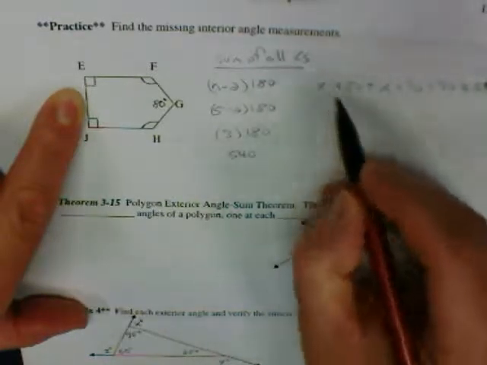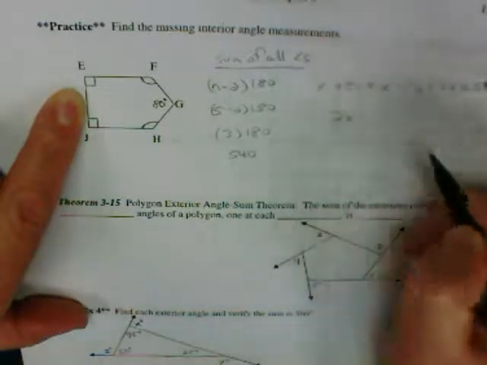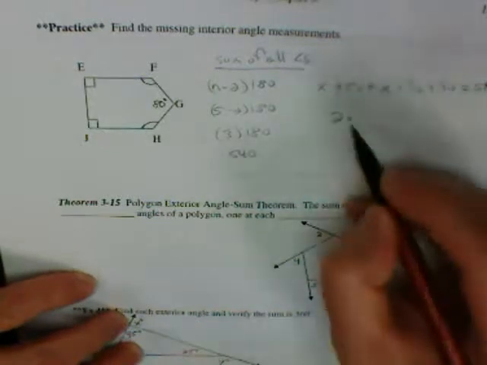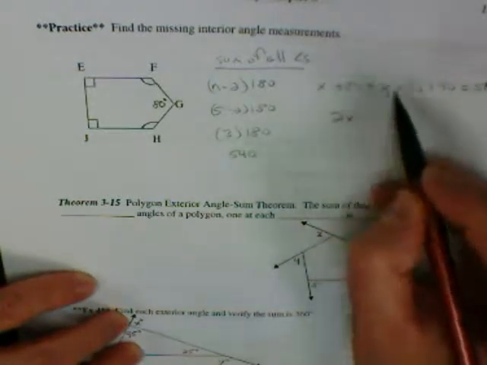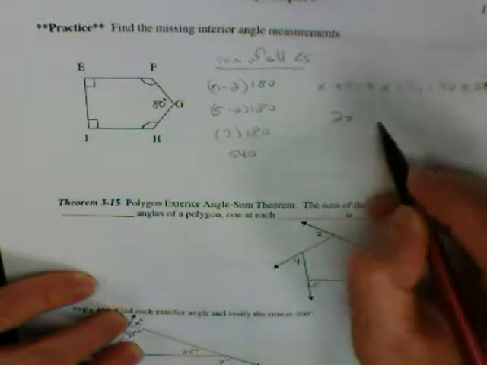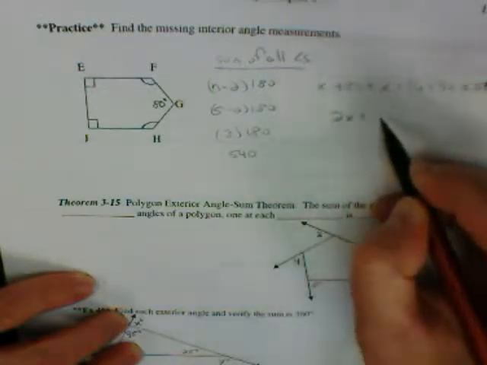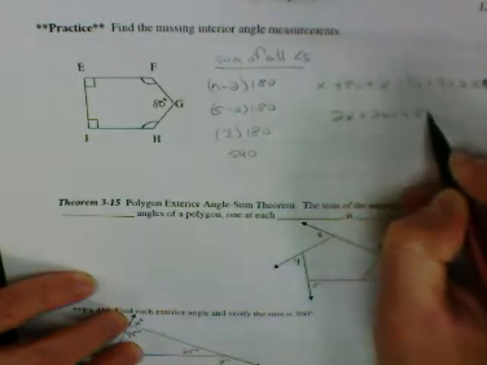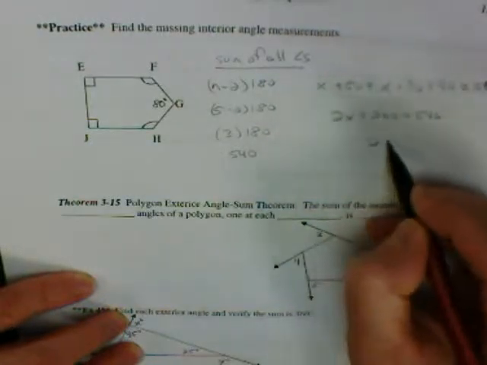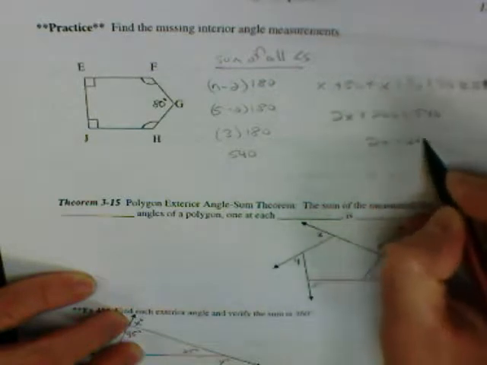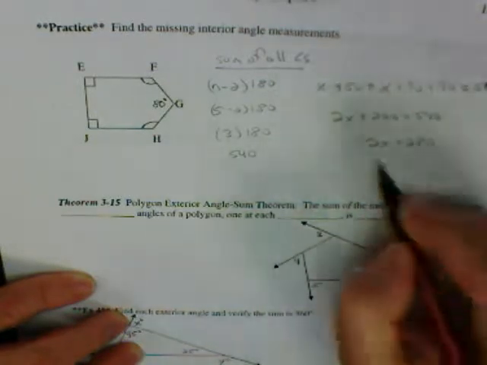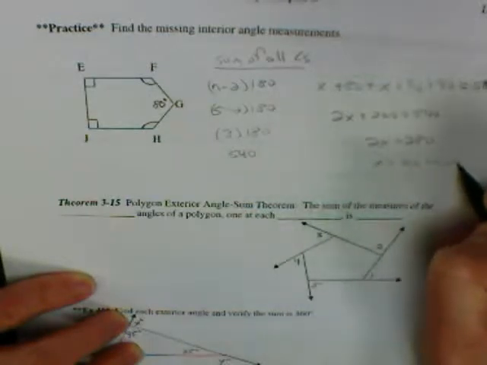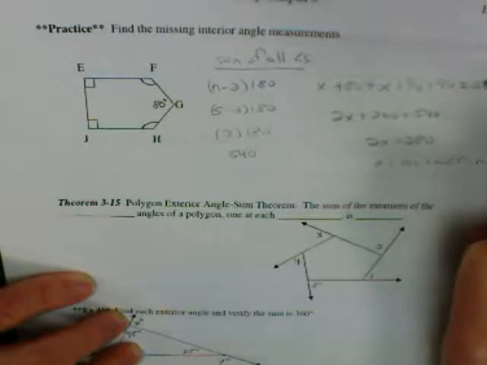Now we're going to combine like terms. You have x plus x gives you 2x. Remember, that does not create x squared. X squared is created when you multiply x times x, and we're adding here. And then you also have like terms with these numbers. You have 80 plus 90 plus 90. And when you add them together, you get 260. And that's equal to the 540. We're going to subtract 260 from each side and get 2x is equal to 280. And then divide by 2, and x is 140. So that's the measure of angle F and the measure of angle H.